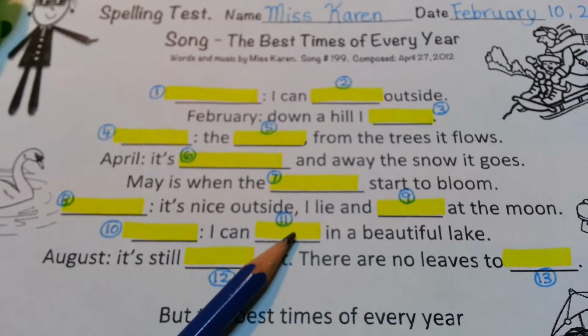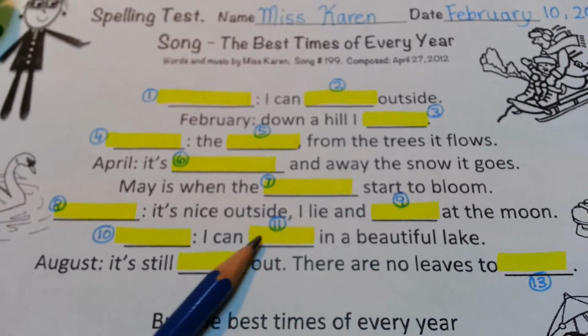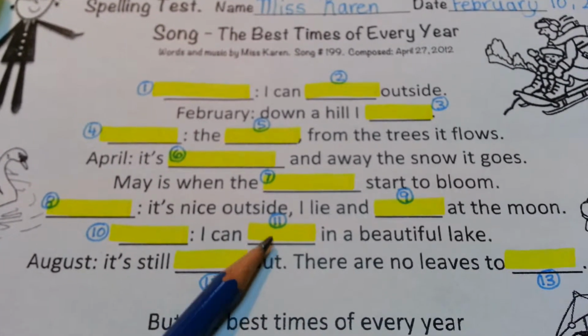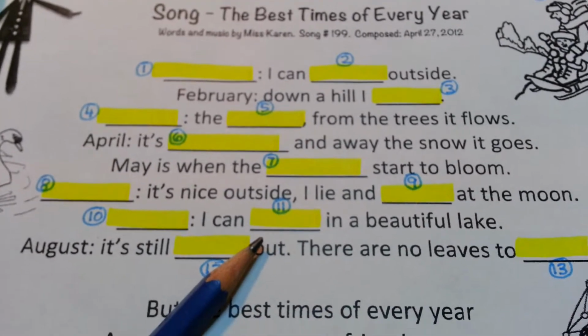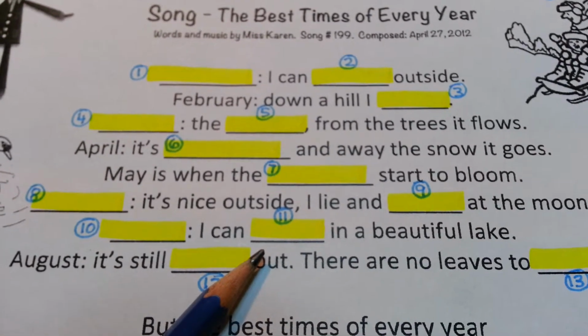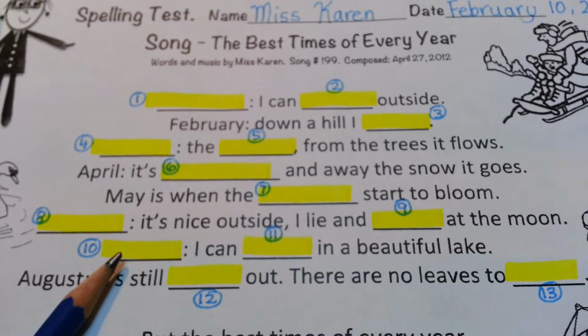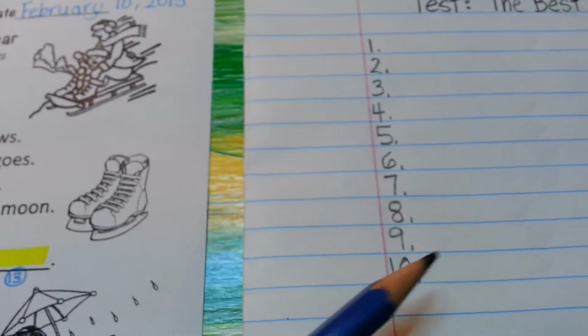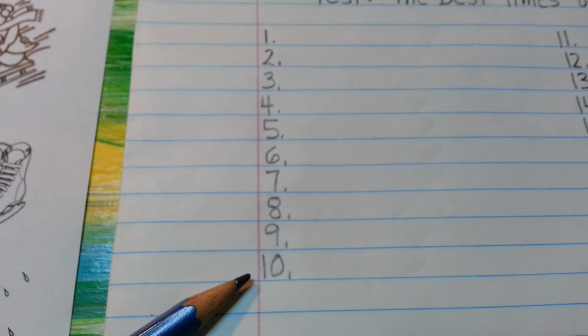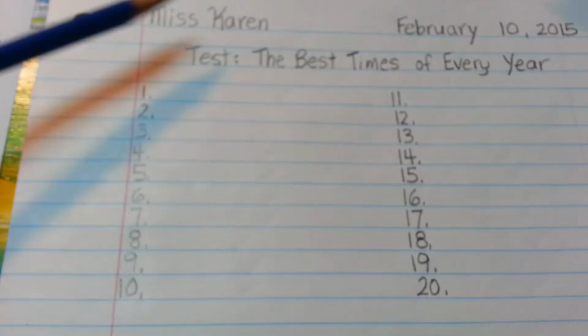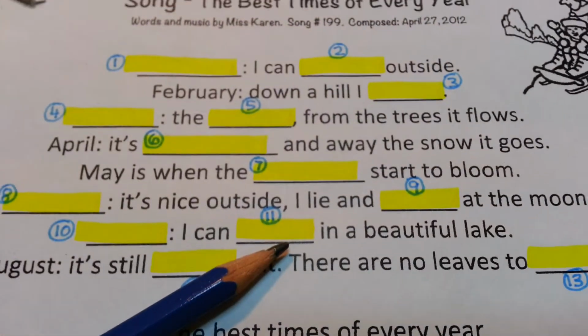That's a sport you do in a lake. What do you do in a lake? Starts with the letter S. So number 10, that answer would go over here. And then you're ready to start 11 over here, which is this answer here.